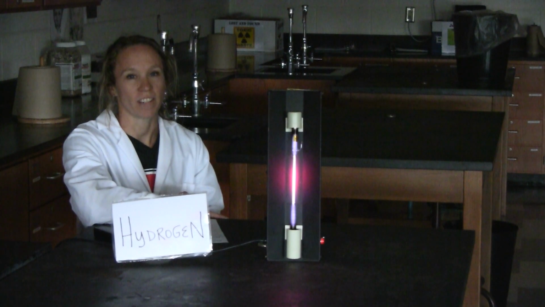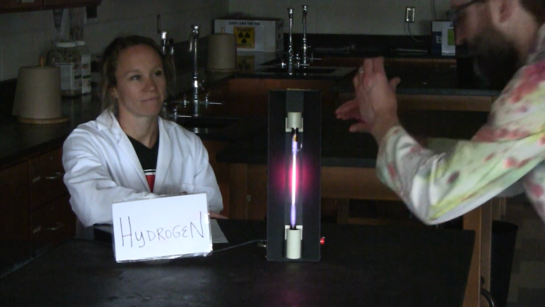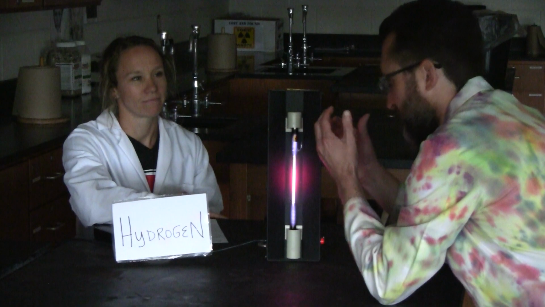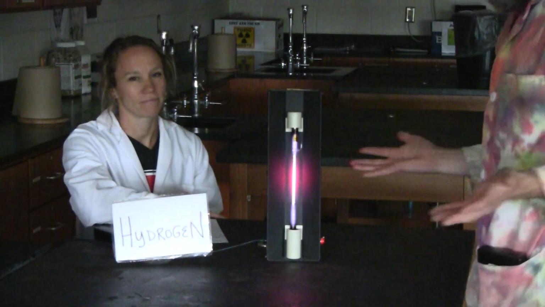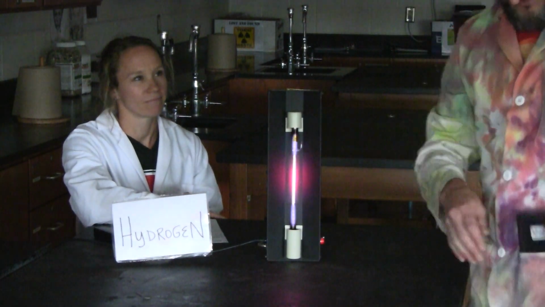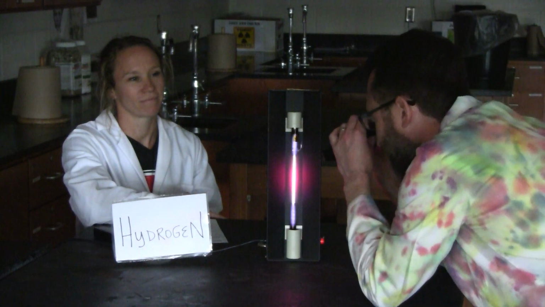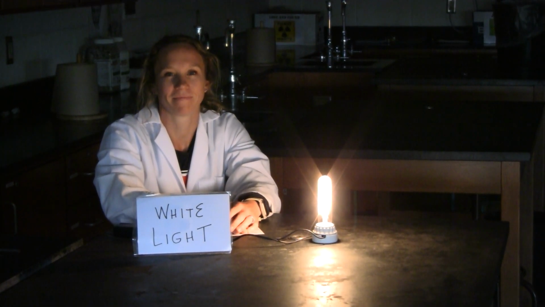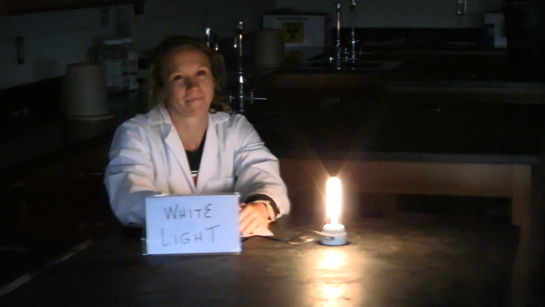Next is hydrogen. Record 4 of the brightest bands in your data table. Last is white light.